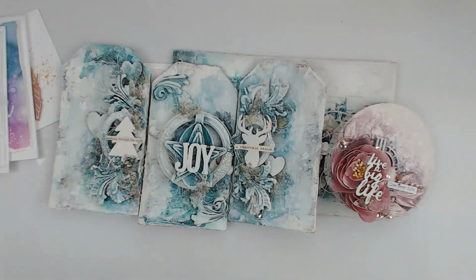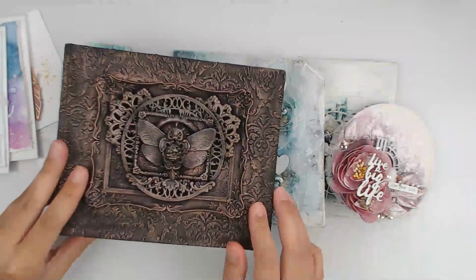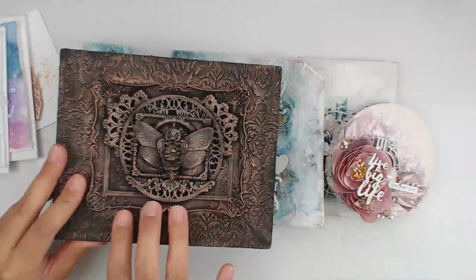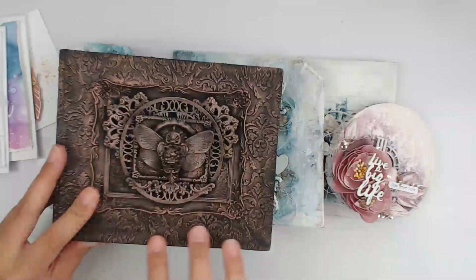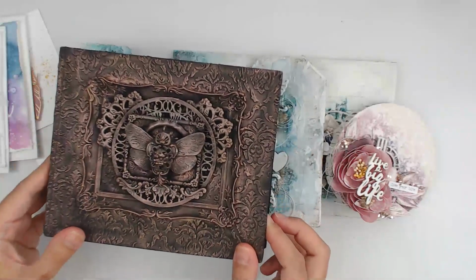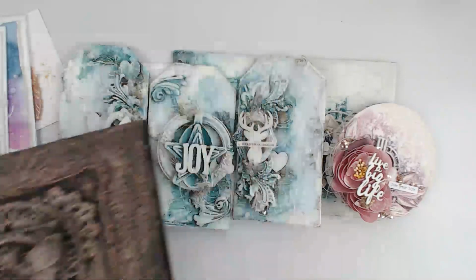Okay, and again, I have something simple like this. We are combining a chipboard album with different elements, embellishments, which again is a medium, and then black gesso, and then the Art Alchemy wax on top. So, a mixed media project.